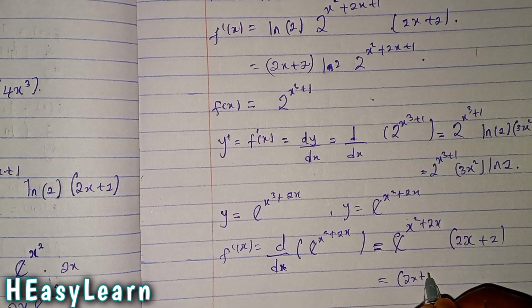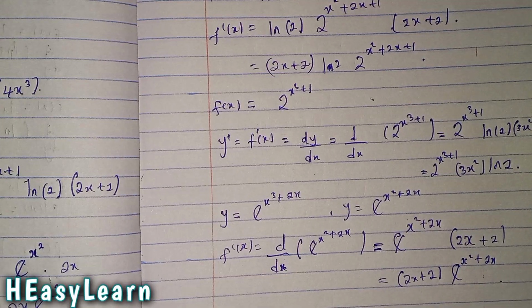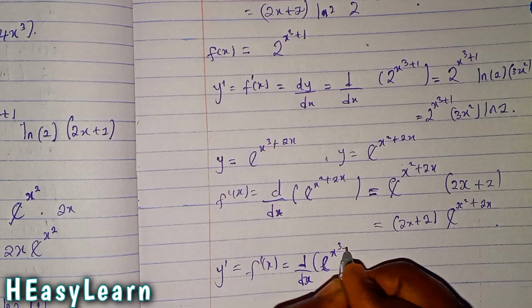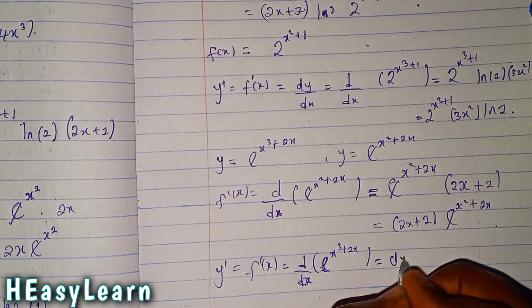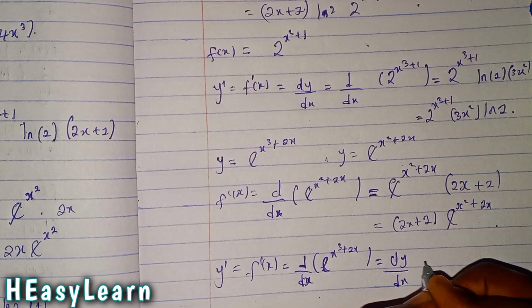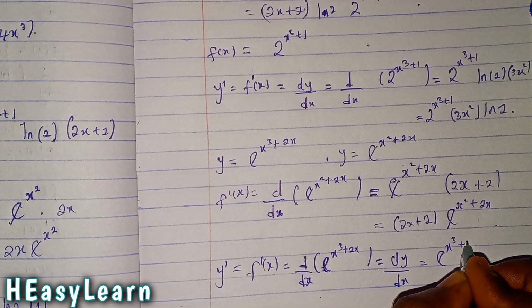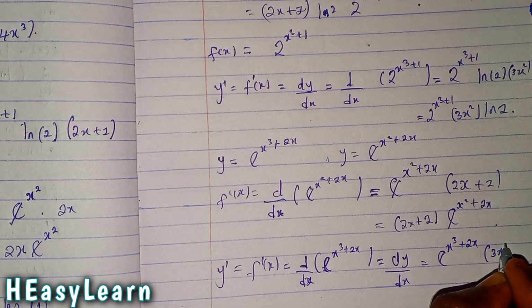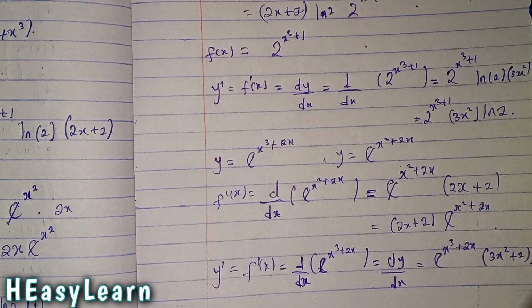This is 2x plus 2 exponential x squared plus 2x. Likewise, d dx of the function exponential x cubed plus 2x is the same thing as keep the function exponential x cubed plus 2x multiplied by the derivative of the power by first principle.